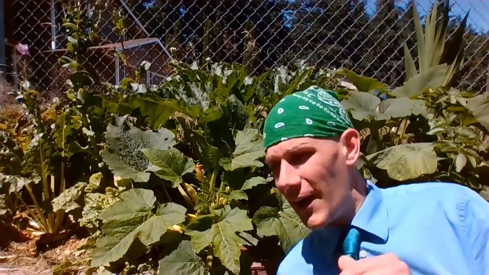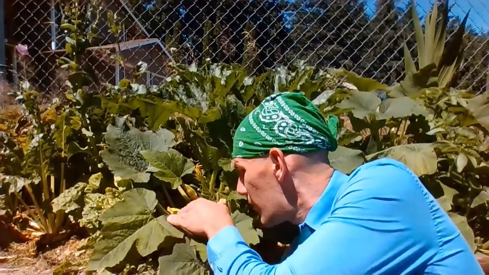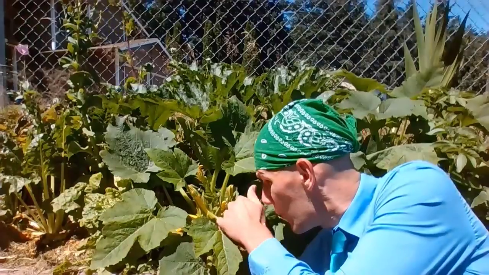Squash, a simple plant that produces fruit and is, well, I won't say delicious, but you put it in garlic and butter and it's just fine. This squash plant is having several flowers growing right now.